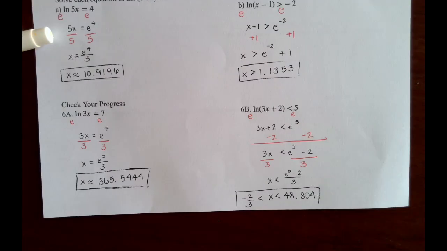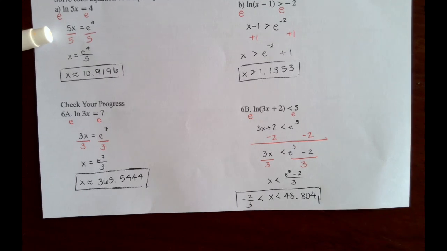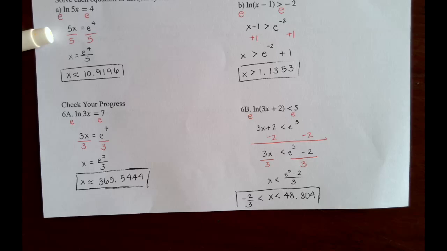For 6a, you should have gotten x is approximately 365.5444, and for 6b, you should have gotten that x is between -2/3 and 48.804. If you got that right, you can get started on your homework. If not, here is your explanation.